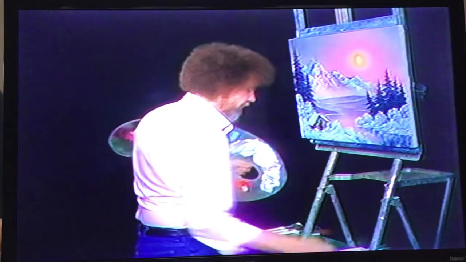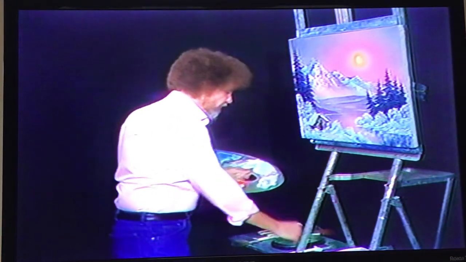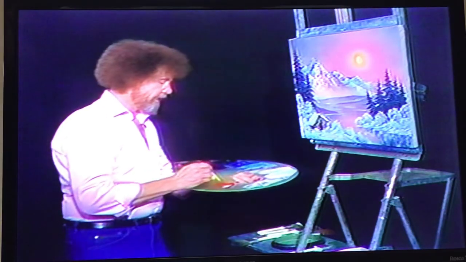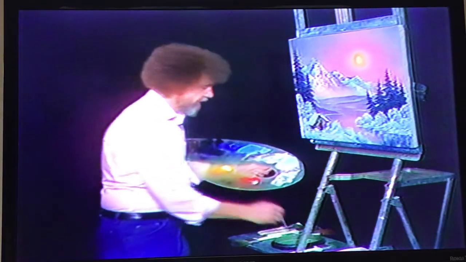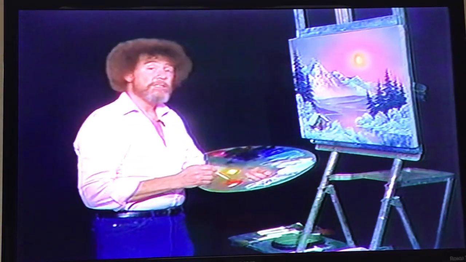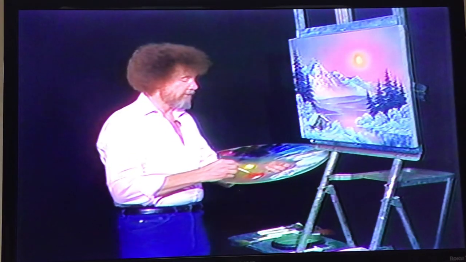Now, let's take our liner brush and do the most important part. We'll take a little paint thinner on the brush, thin this paint down till it's just like ink, very thin, and we can sign this one.